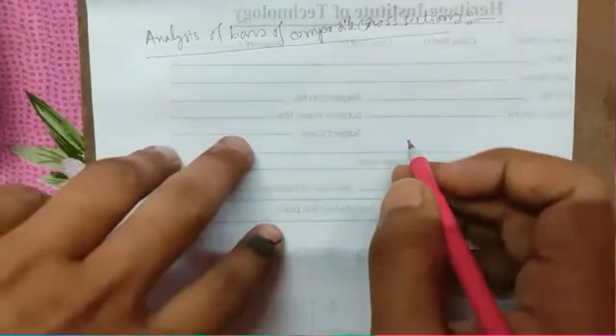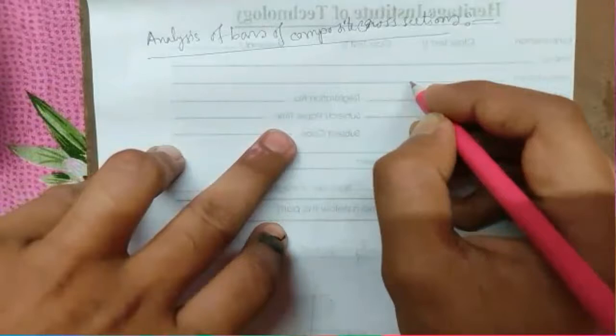Okay, analysis of bars of composite cross sections. Now, first, what do we mean by this composite cross section? Okay, we are giving an example here.